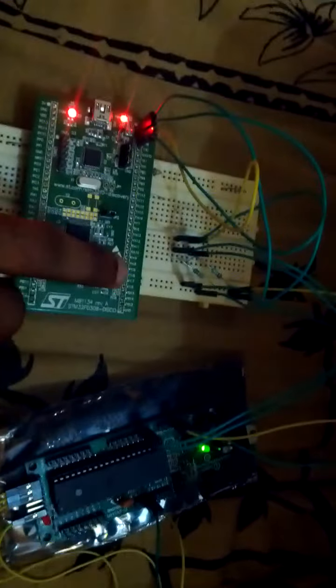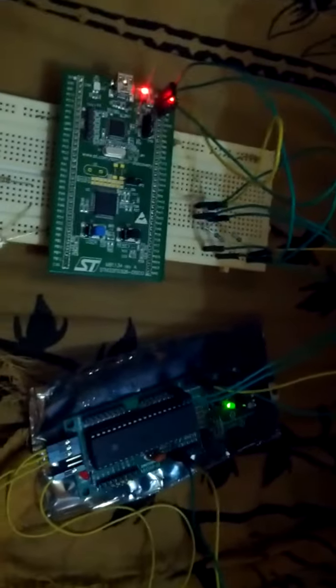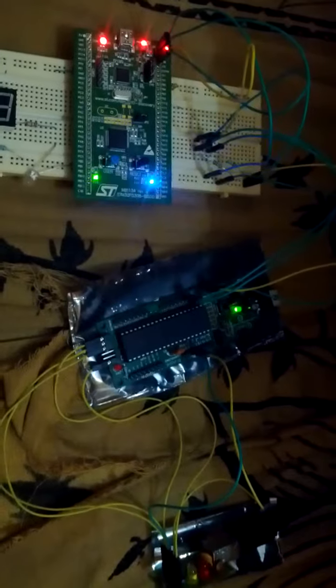Okay, maybe I'll reset the board. Now you can check the board. I'll reset the ARM board, that is the slave. Okay, the LED stopped glowing, and then I will also reset the master, that is in this case the ATmega 644P. Okay, you can see that it got reset, and soon the LED started blinking. As soon as it started communicating, the LED started blinking.